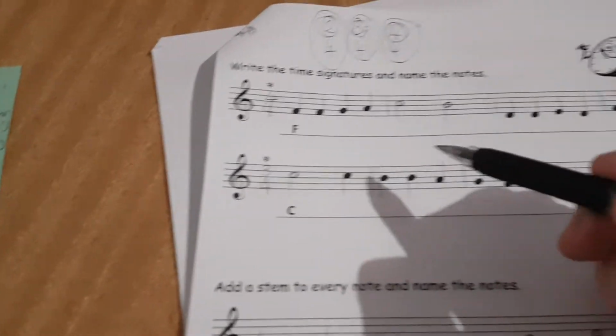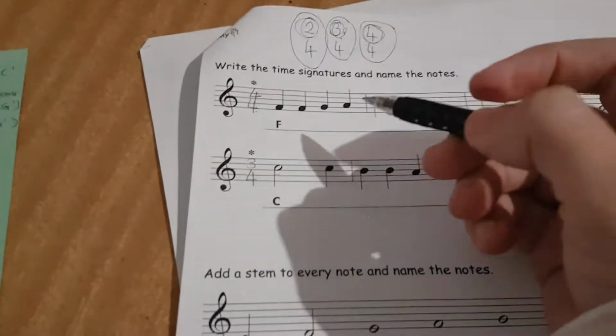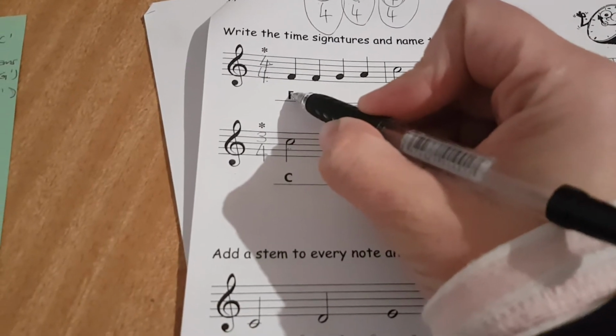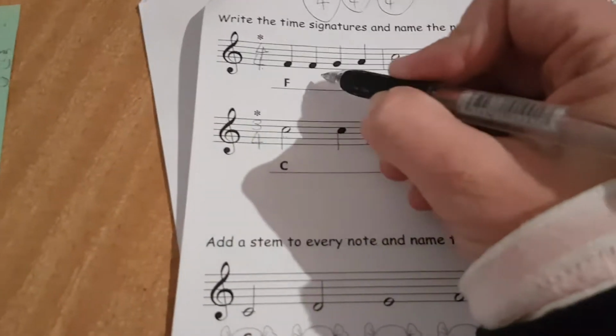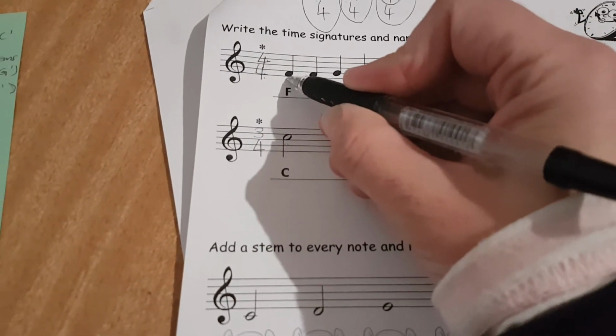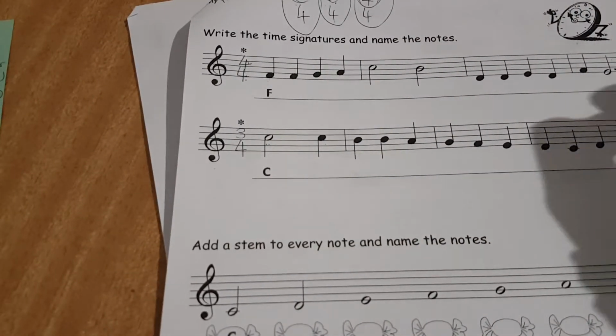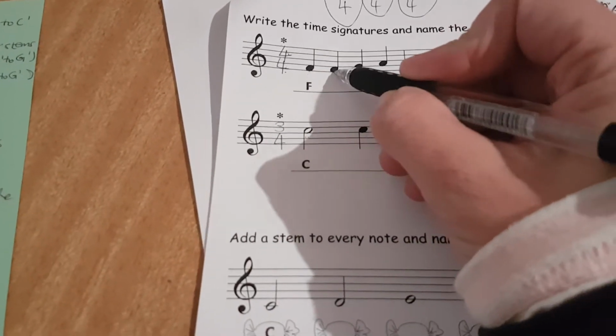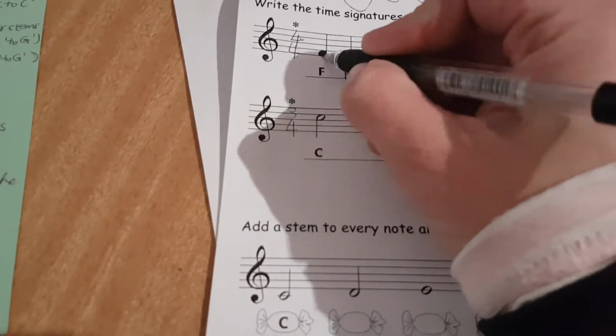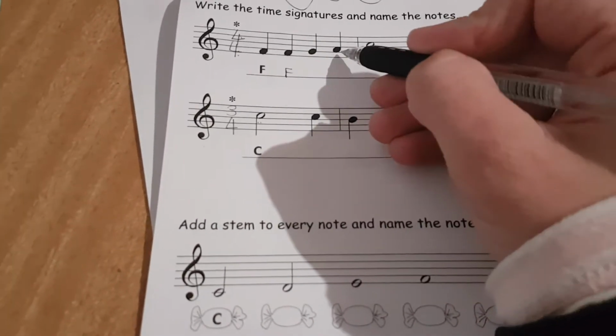Now let's try and do the names, the letter names. We're going to use FACE to start off with for this whole line. It's going to make things much easier. So we're only going to do the notes in the spaces on this line for now. This is the first space, so that one must also be an F because you can see they're the same. We're not going to worry about that one for now.